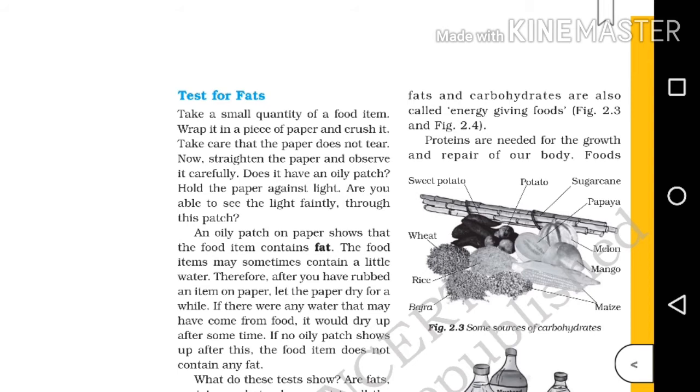We have to take a small quantity of the food which needs to be tested, put it in a piece of paper and wrap it. Then we have to crush it, and make sure that the paper does not tear, as there is a chance of tearing the paper while crushing. Then we can hold the paper against light. If we see light faintly through this patch, then we can conclude that the food material contains fat.